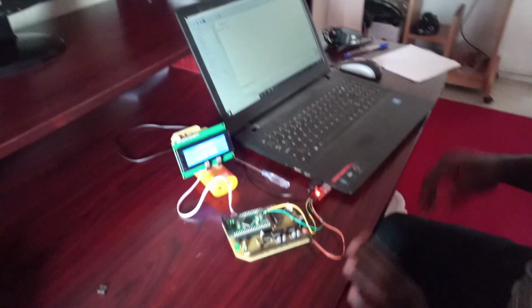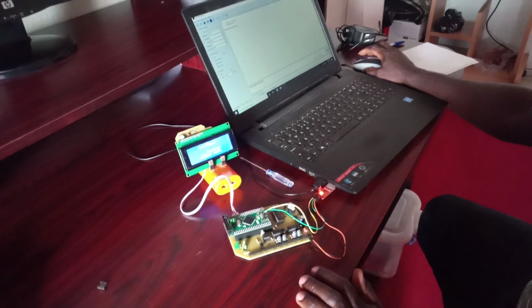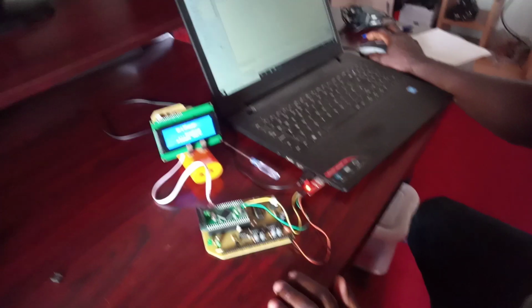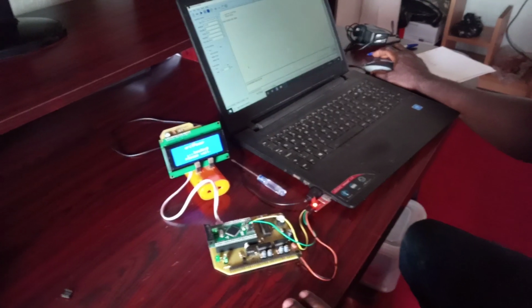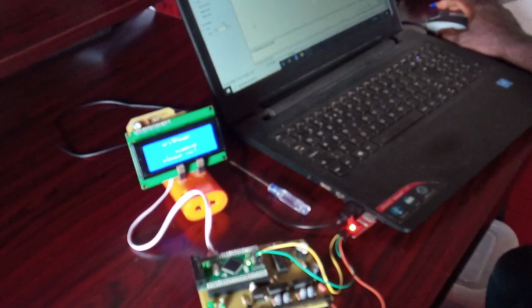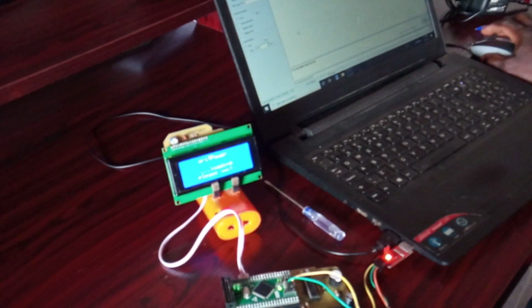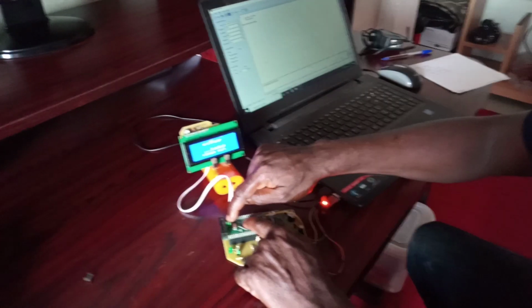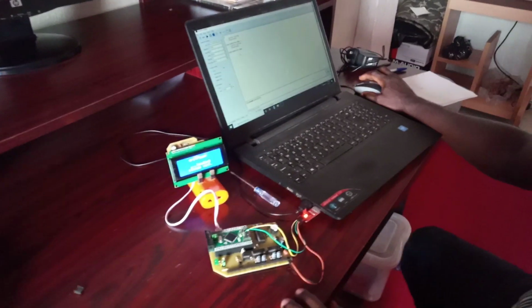Okay, I mistakenly cut the video, so I'll just continue from where I stopped. I will send the configuration data. We need to check if the configuration data was actually saved, but to be sure, I would go through the process all over again. Okay, configuration mode.